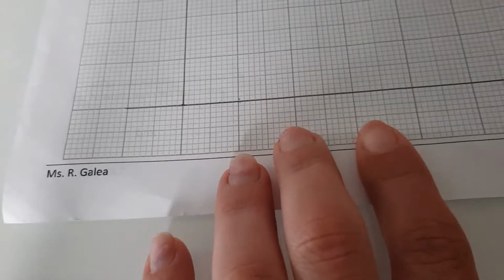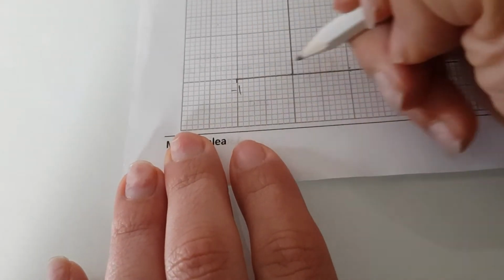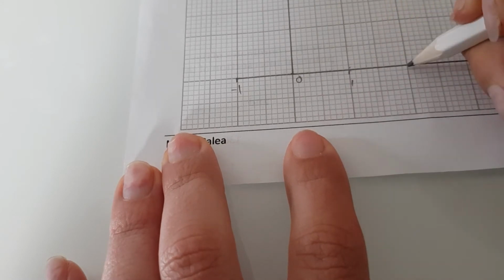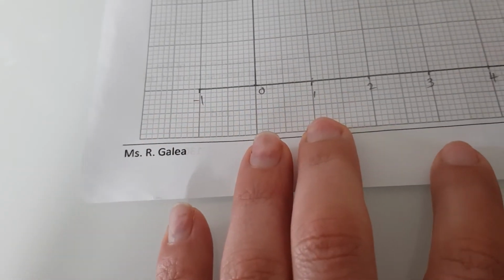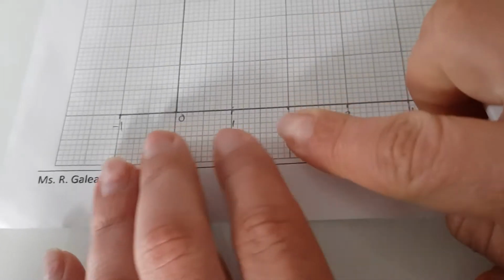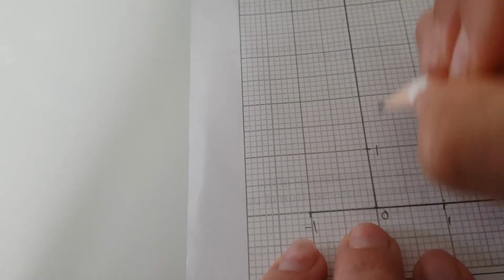And then you can start drawing the axis, okay, and marking them. So this is the x-axis from -1 up to 5. Don't forget we have 2 centimeter for each unit. Make sure you don't miss a number. And this is from 0 up to 9.